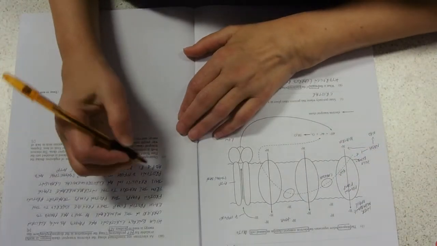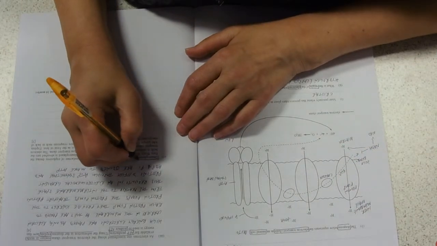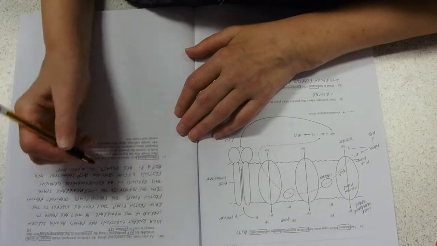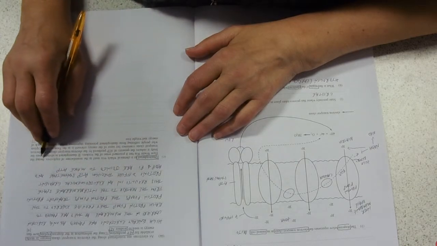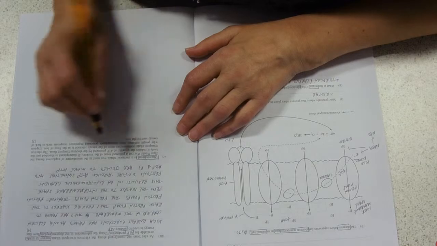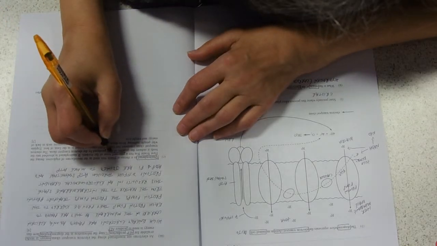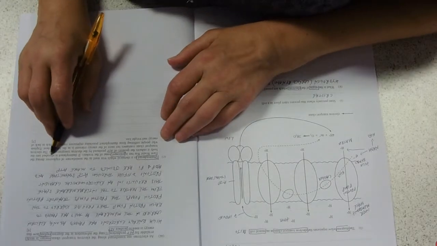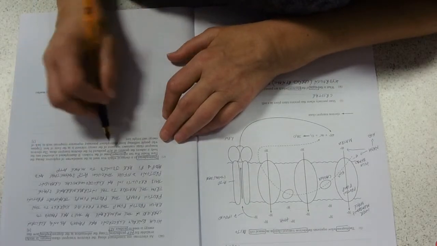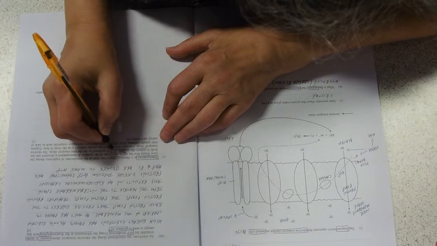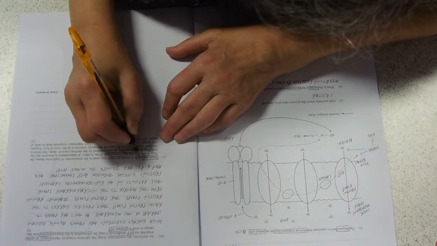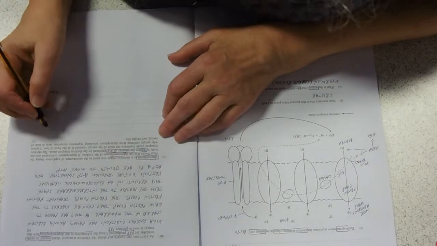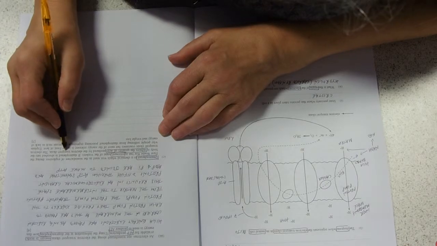So, dinitrophenol, never heard of that. A chemical that was used in the manufacture of explosive during the First World War. It poisoned some of the workers. If dinitrophenol is absorbed into the body, it reduces the quantity of ATP produced by the electron transport chain.